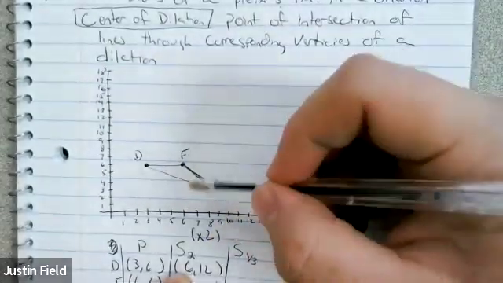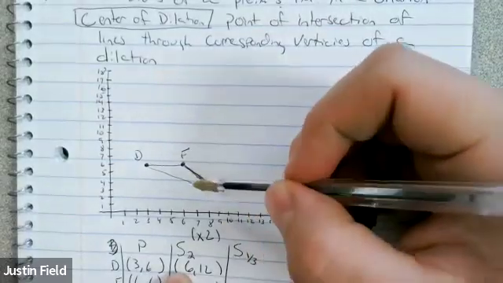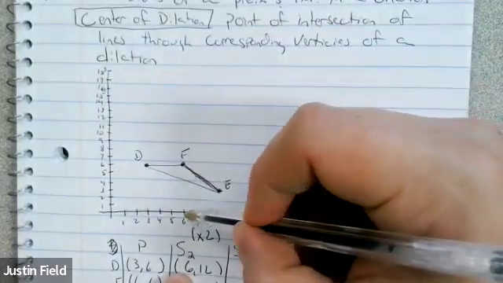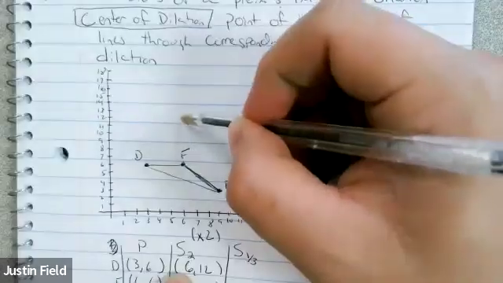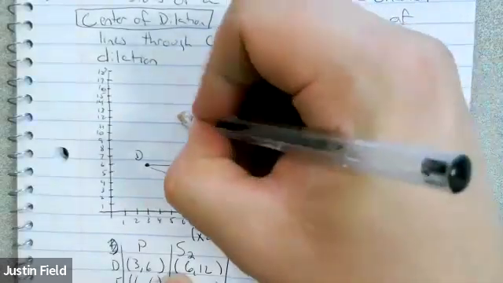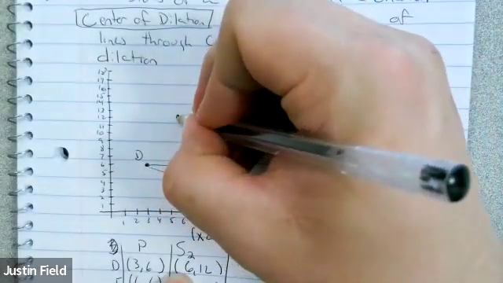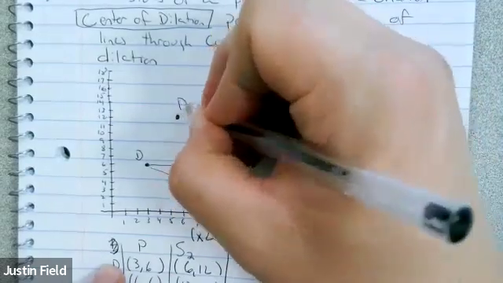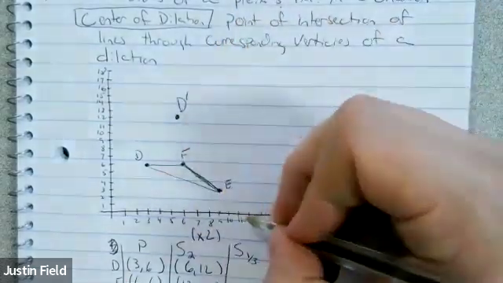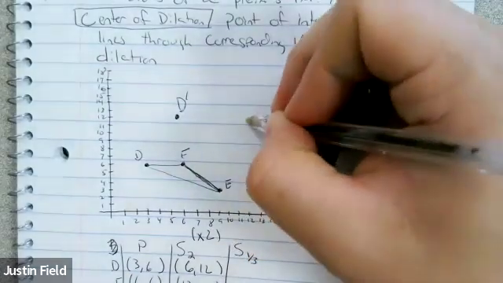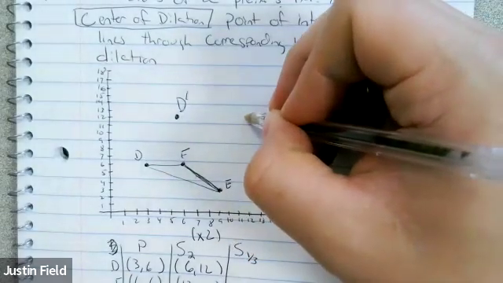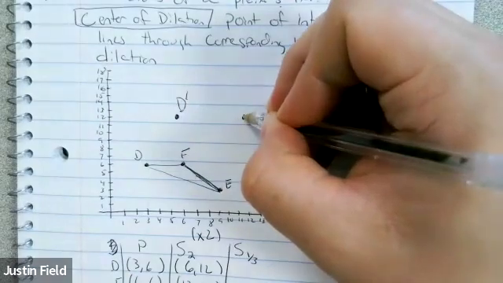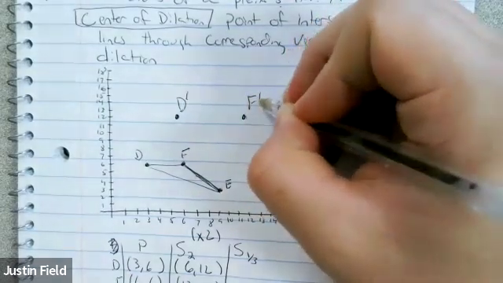So let's graph it, and then we're going to see this figure twice as big. So 6, 12 is going to be right about here, and that is our D prime. 12, 12 is going to be right about here, and that's our F prime.